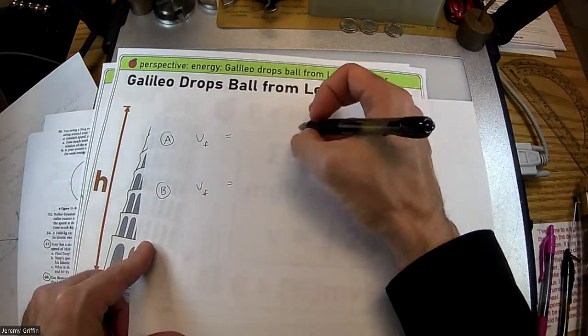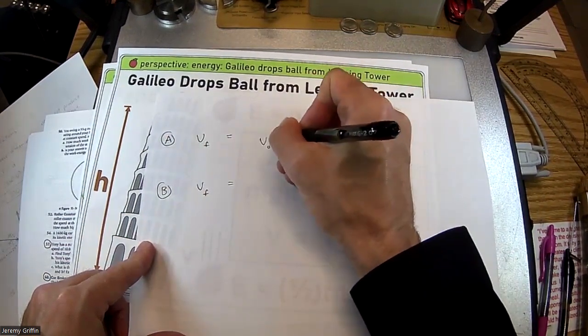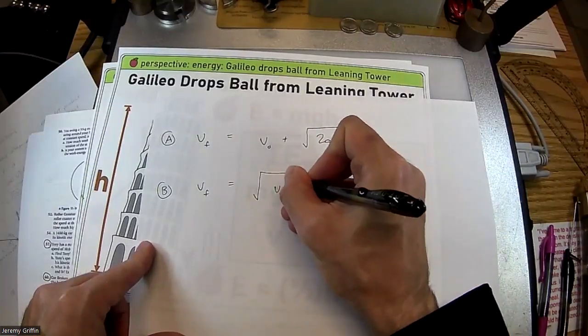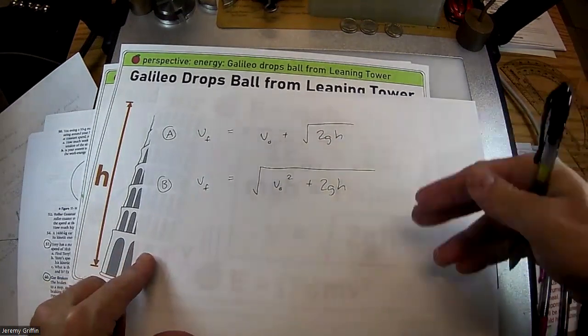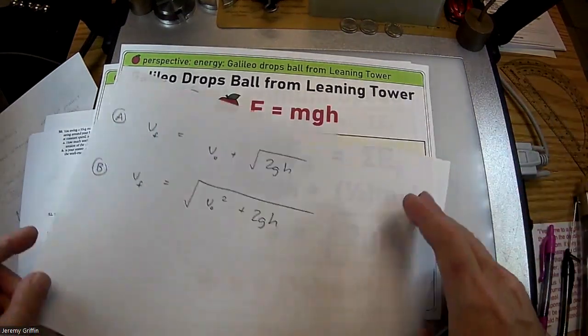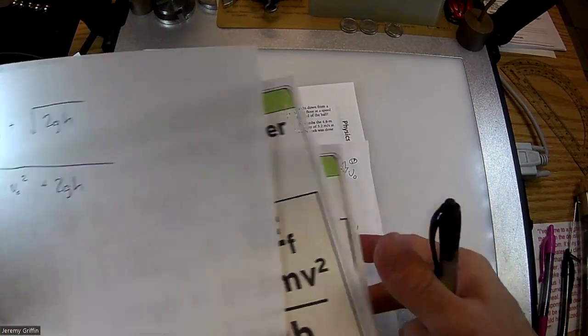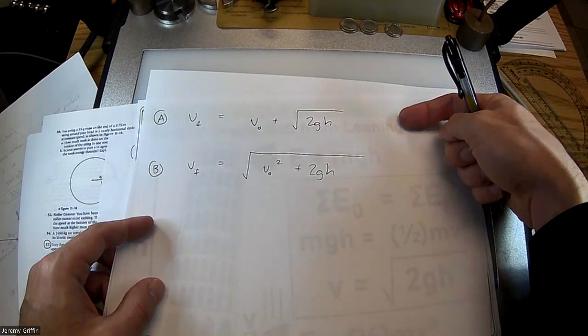Which one's which? Do you take square root 2gh and very simply add on the throwing speed? Or do you have to take a giant square root of the throwing speed squared plus 2gh? Now, you could confirm by solving that conservation of energy that I just set up with you guys right here. You could figure out which one of those it is. But how does this play out?